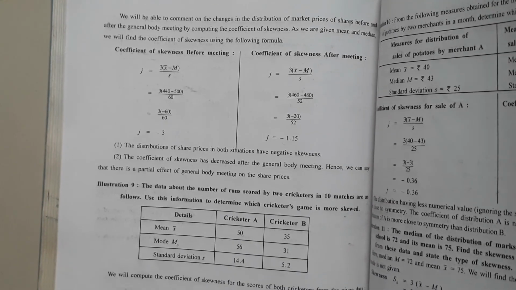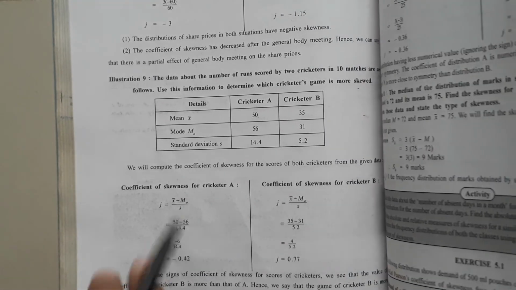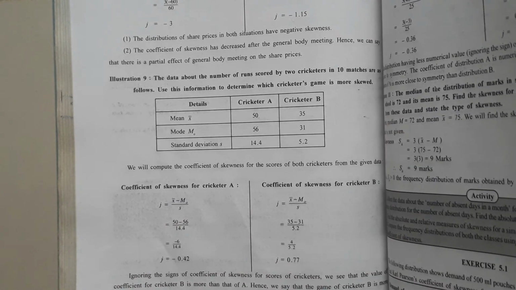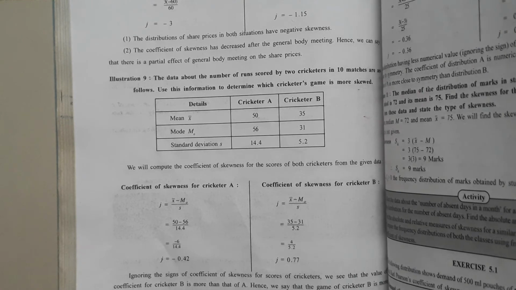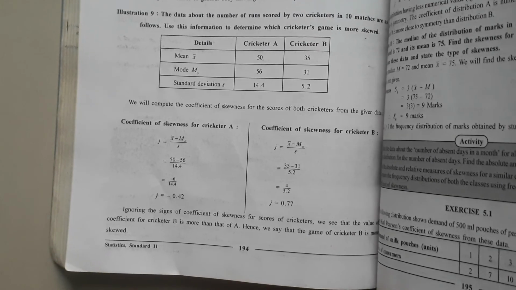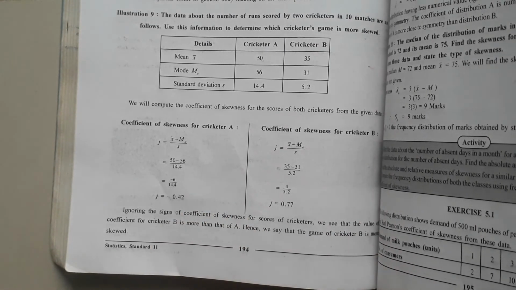In a similar way, illustrations 9, 10 and 11. Here according to the data we have to find out the coefficient. Here they have given the mean, mode and standard deviation. So we will apply the formula for coefficient, J is equal to x bar minus Mo, that is mode, upon S. We will find out the coefficient for both cricketer A and cricketer B, and again we will write the conclusion.